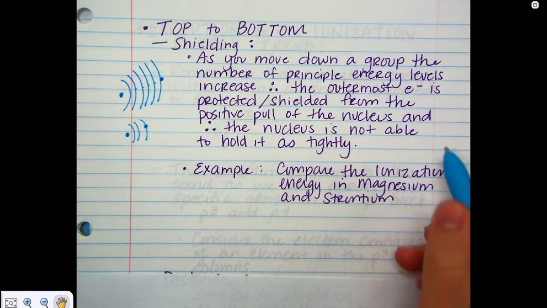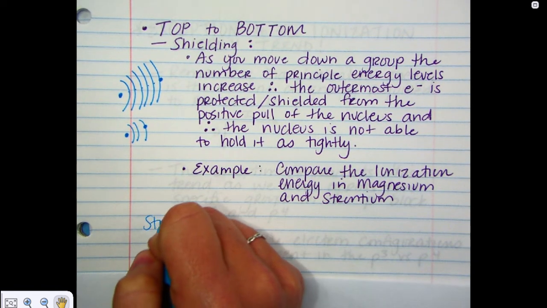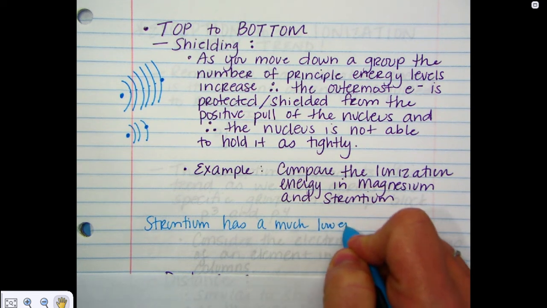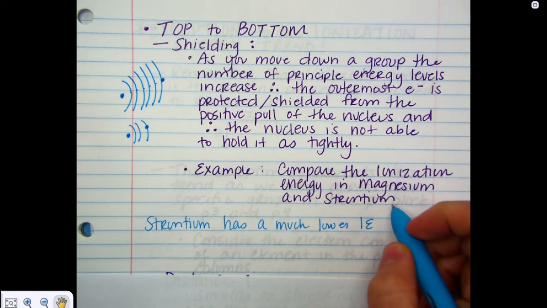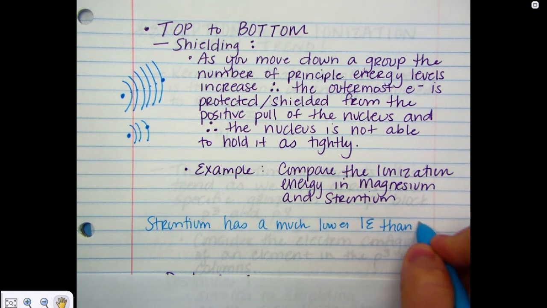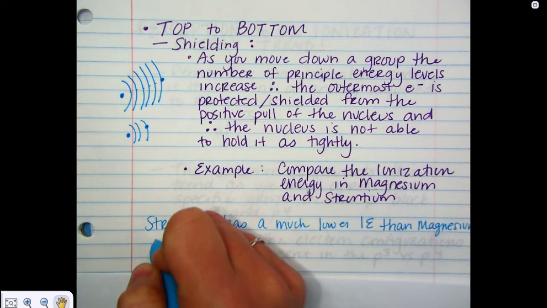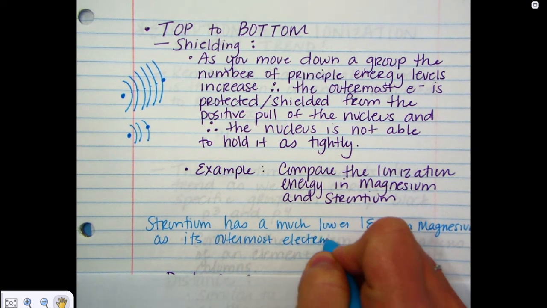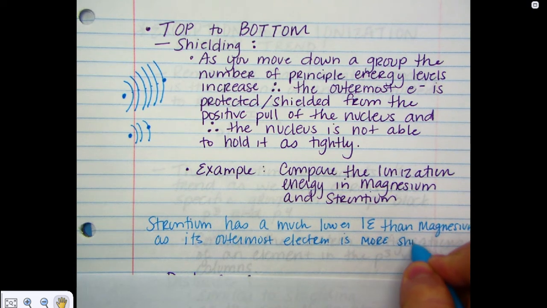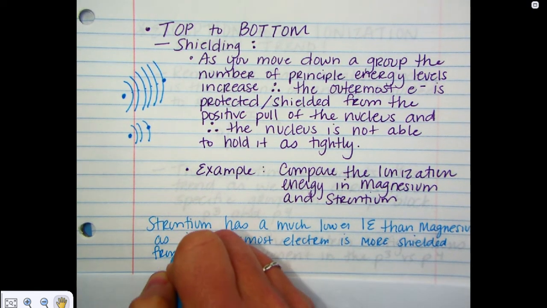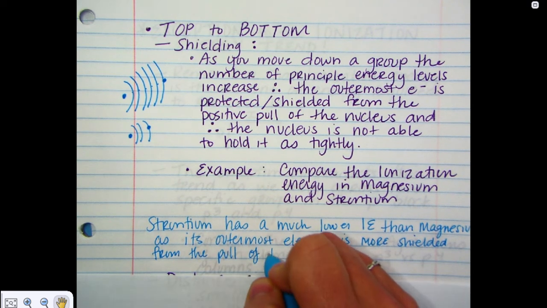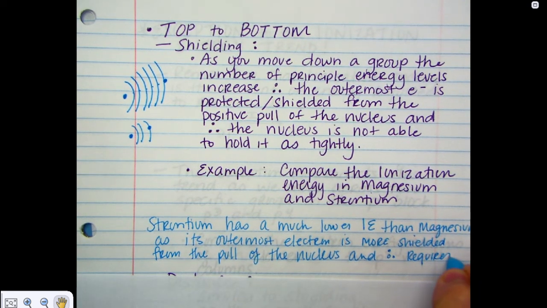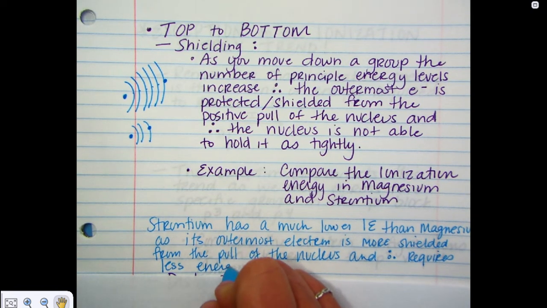So compare the ionization energy of magnesium and strontium. Strontium has a much lower ionization energy, I'm going to abbreviate that IE, ionization energy than magnesium, as its outermost electron is more shielded from the pull of the nucleus and therefore requires less energy to remove.